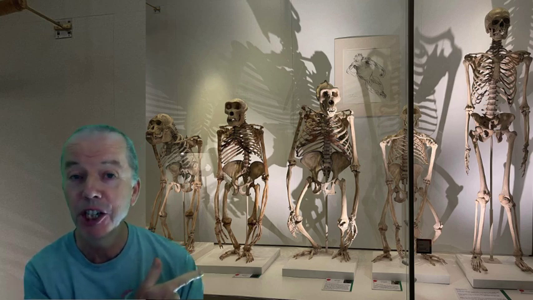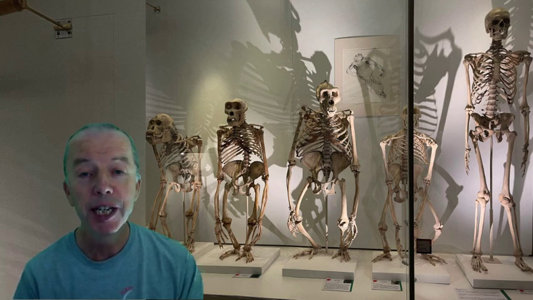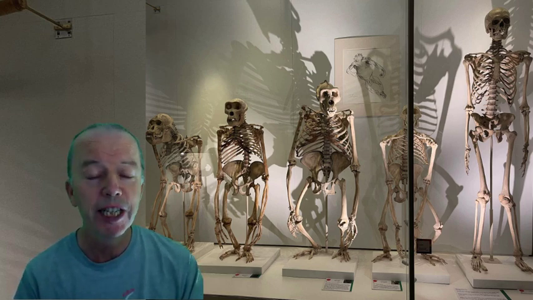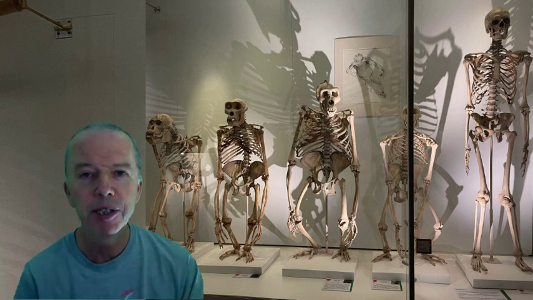Anyway, this picture is of some great skeletons in the Cambridge Museum of Natural History. It's really worth going to. There are some ape skeletons here, obviously leading up to a human skeleton at the far end, and it's a fantastic exhibition. If you're really into all things to do with the natural world, it's really worth going to. I went there a couple of weeks ago.